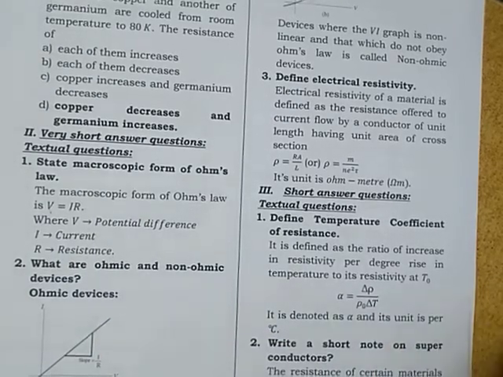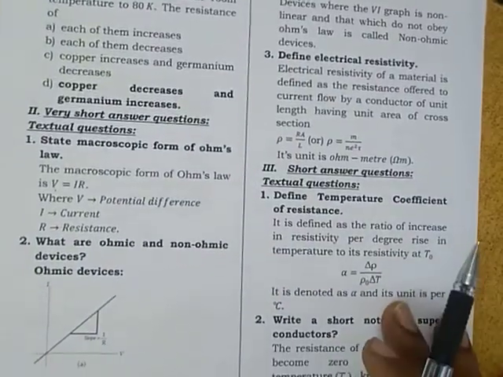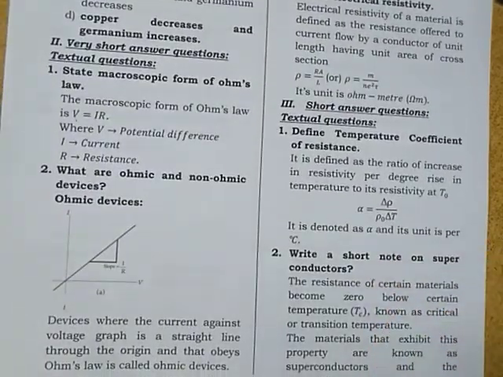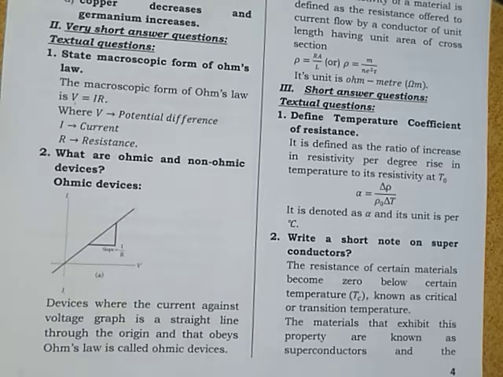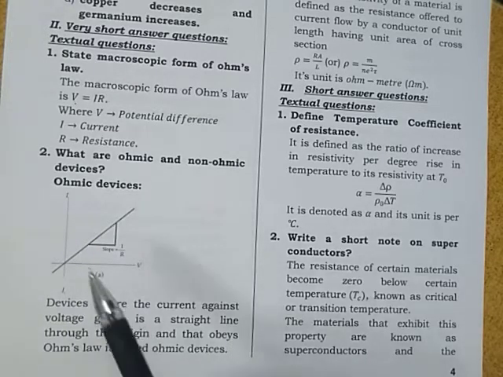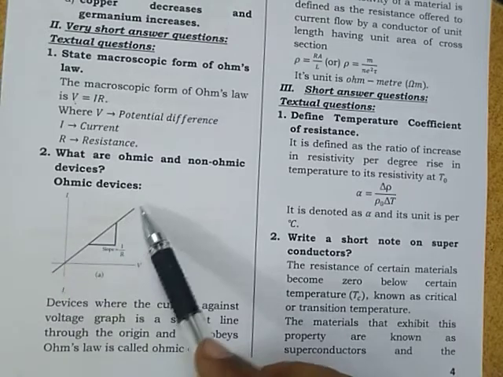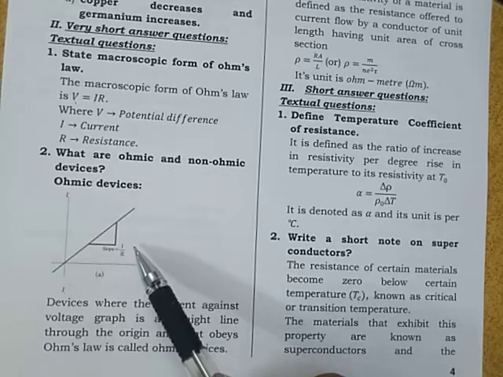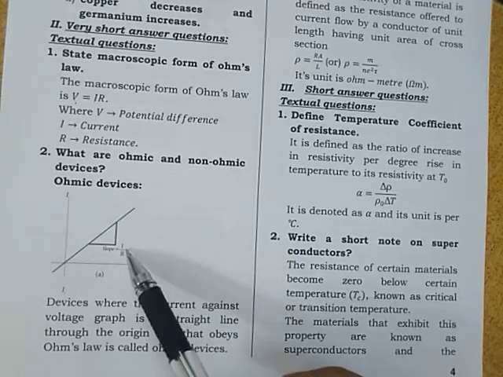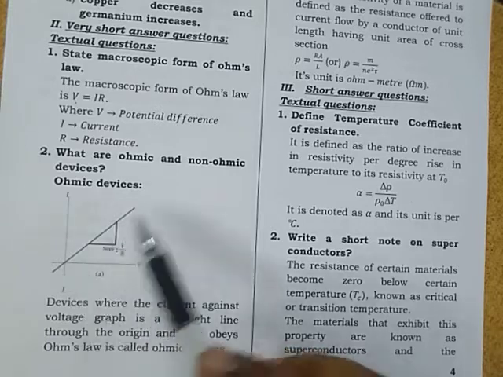Then what are ohmic and non-ohmic devices? Ohmic devices: suppose I consider a resistor, that is an ohmic device. If I apply a voltage difference between the ends of the conductor, it develops a current. Then I consider a graph between that voltage and current. I get a straight line like this. It is linear, so the slope value will be the same. That means the conductance value of that slope will be the same.